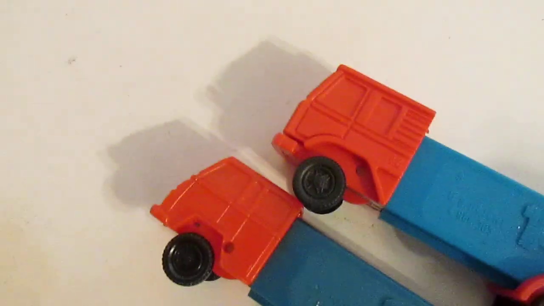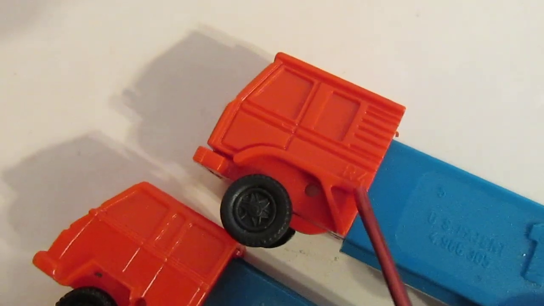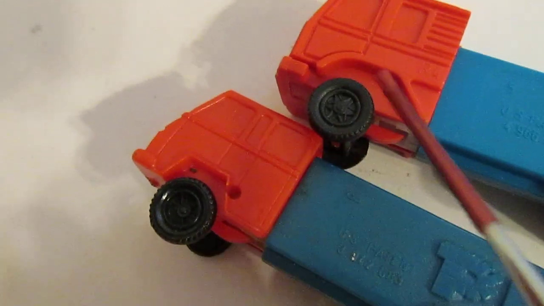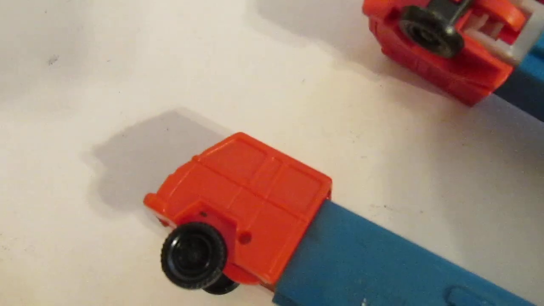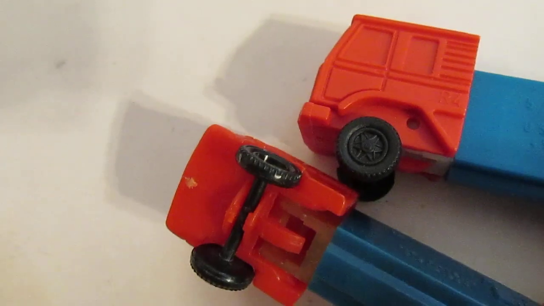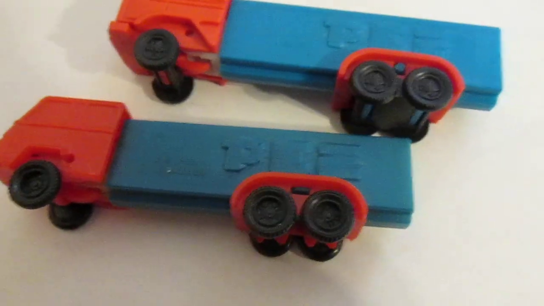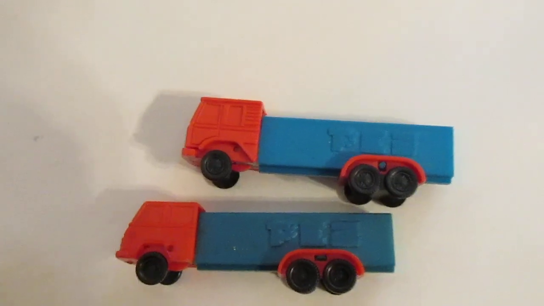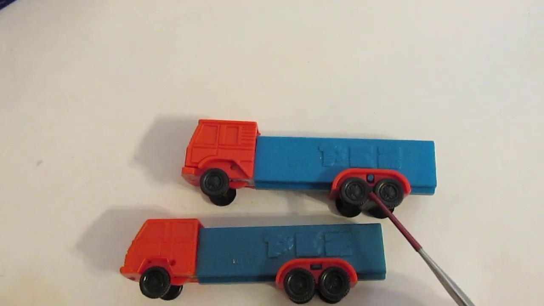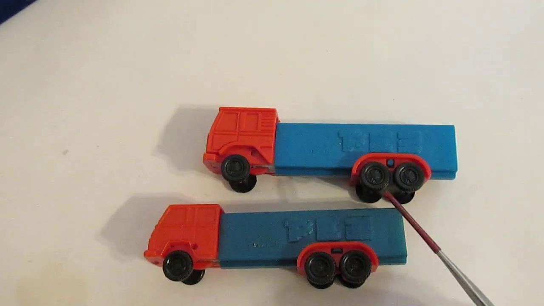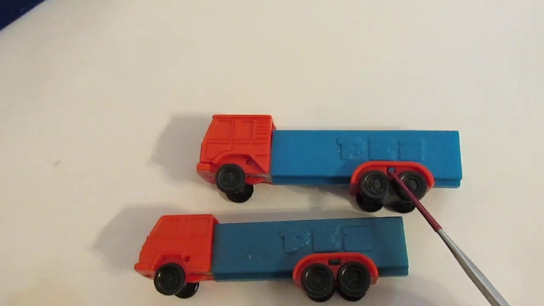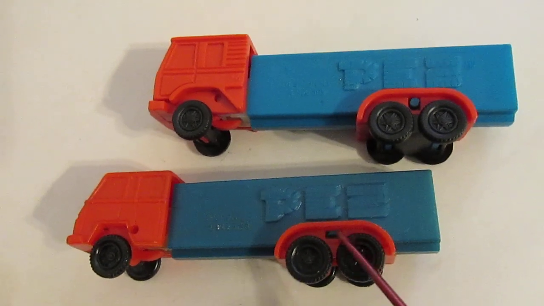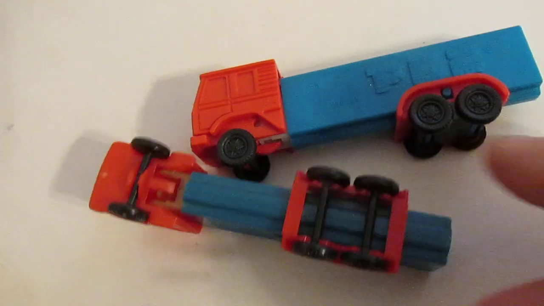Also, let's see, where is it? Right here, R4. But here we just have a number 1. So that's going to be the differences in the heads as well as fixed wheels on the D, and then the moving wheels on the C. So even though they look similar here, one rule of thumb is look between the wheels here. See the difference? Square there, and a rectangle here. So when you see that rectangle, that says movable wheels.